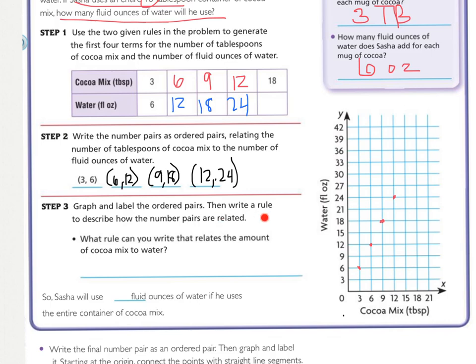But the next one is to write a rule to describe the number pairs. So what do you do to your X to get your Y? What are you doing to your 3 to get your 6? Your 6 to get 12, 9 to get 18. What rule needs to happen between each of those pairs? Well, multiplication is one of the first things that I try. And so if I look at it, I can go 3 to 6. What do I have to do to 3 to make it a 6? Well, I can times it by 2.